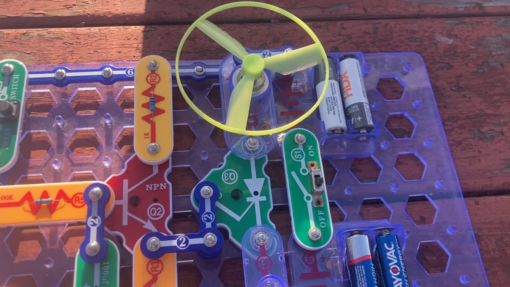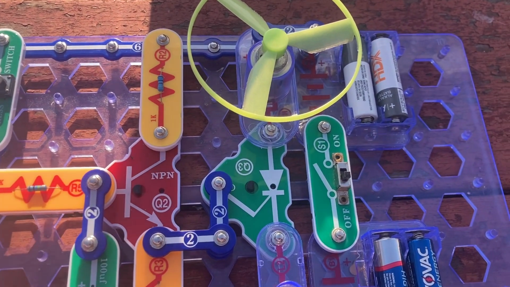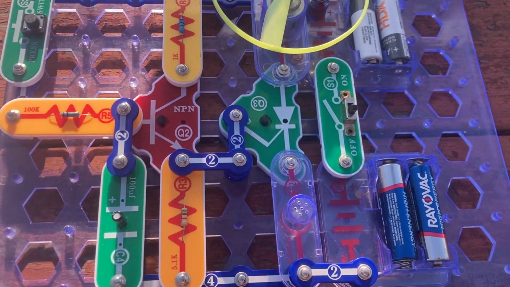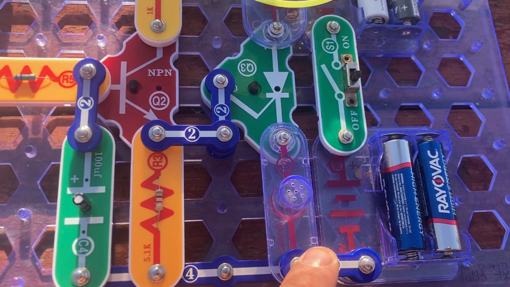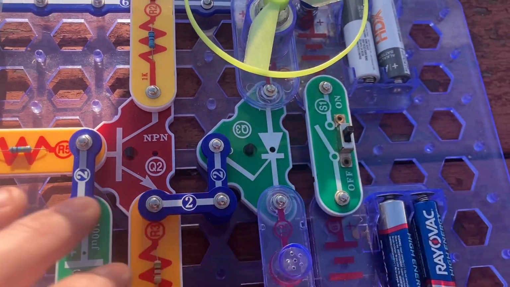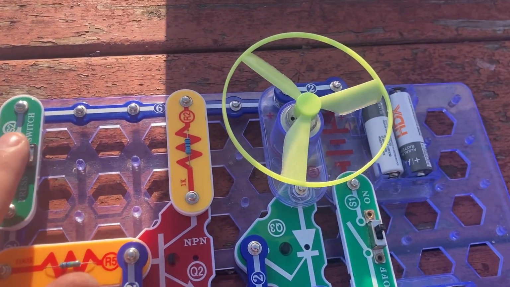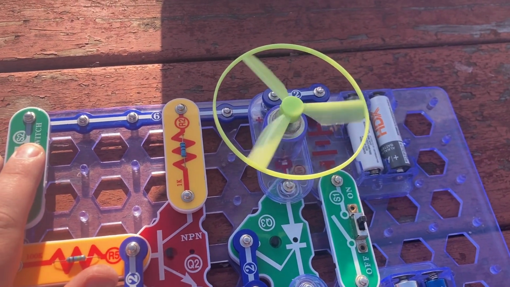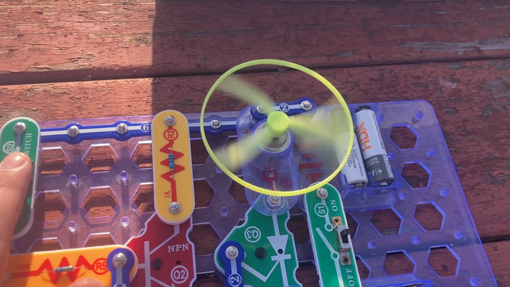This is a delay fan. I replaced the lamp with the motor and fan and moved the lamp down here. When I turn on the slide switch, nothing happens. Push and hold down the press switch for a few seconds and the motor and fan will spin.